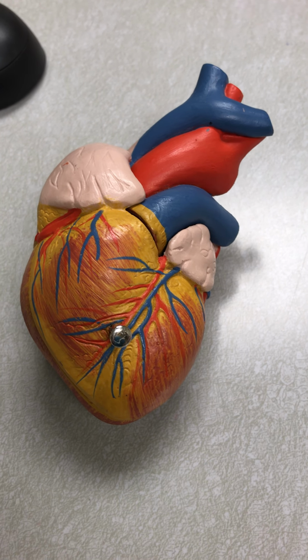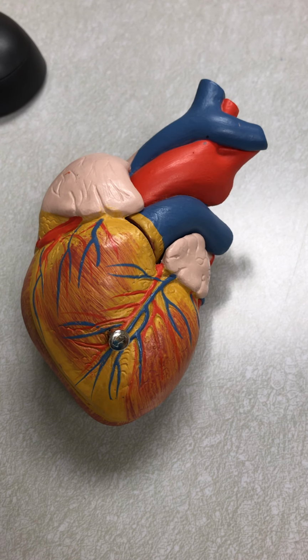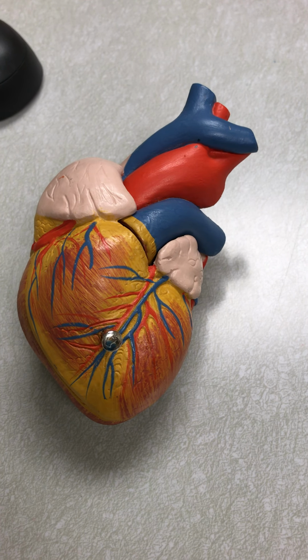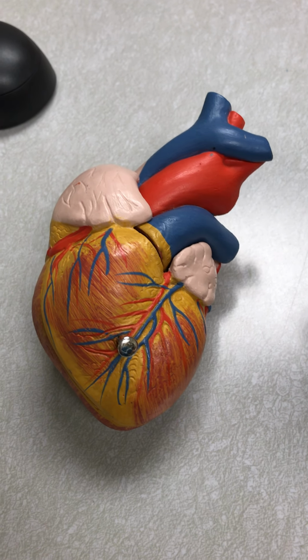All right, gang, so we're going to talk about the coronary circulation on our small heart model because we get a much better view of the backside with the small heart models. All right, so once again, you want to orient yourself to your heart. This is the anterior portion.